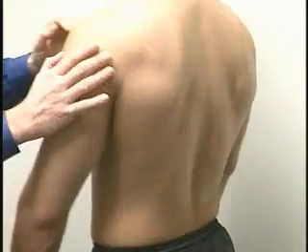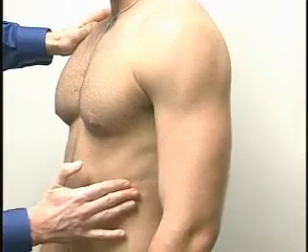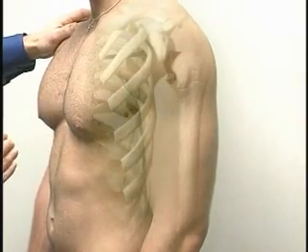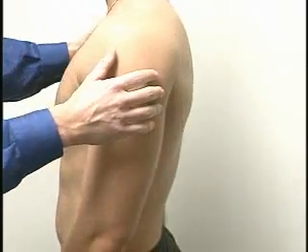Turn around for me, Sal. It will then course back slightly upward again cranially. So it has kind of a downward and then back upward course. Go ahead and turn around.